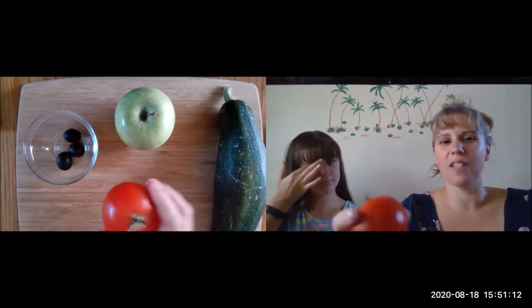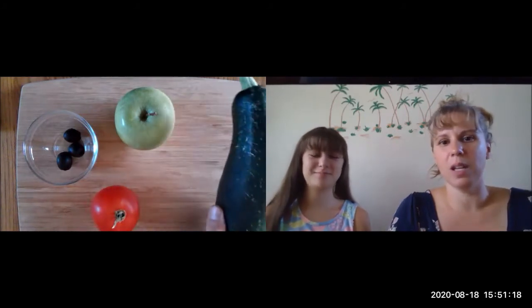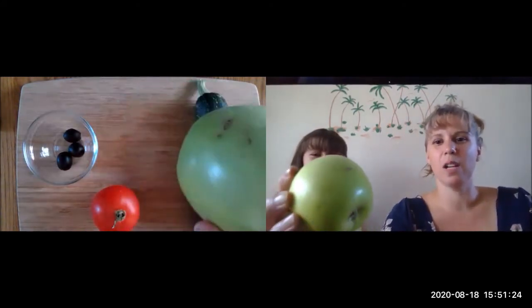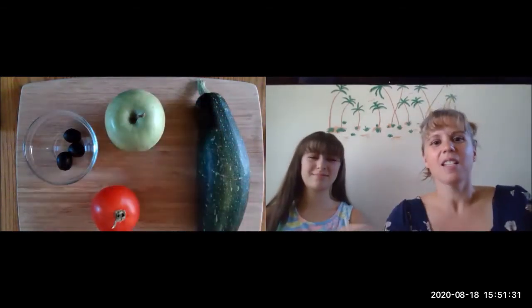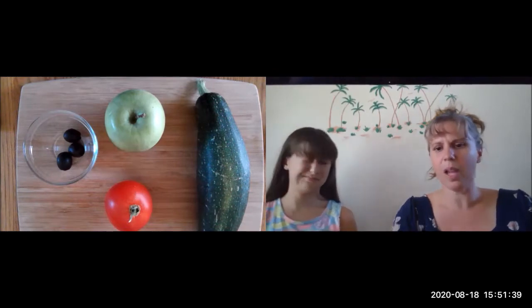And then we have a tomato fresh from our garden. This is a beefsteak variety. And this is a zucchini, also fresh from our garden. We're excited to make maybe some zucchini bread later. And here we just have a green Granny Smith apple. We really like these to dip in caramel. It's one of our favorite treats to have. So we're going to be talking about these specific fruits today, but with what you learn today, you can extend on to other fruits that you're eating. Okay, we're going to start with the olives.